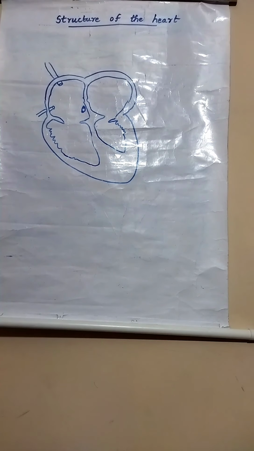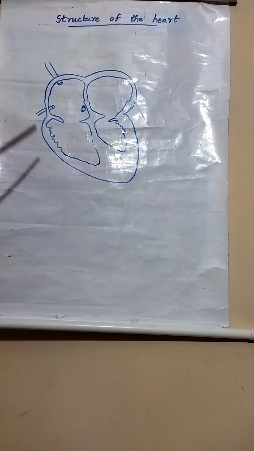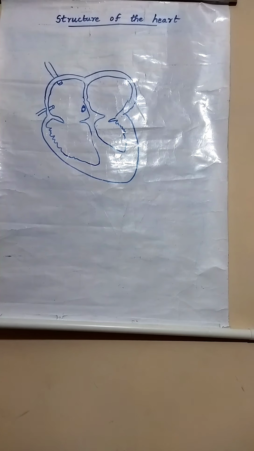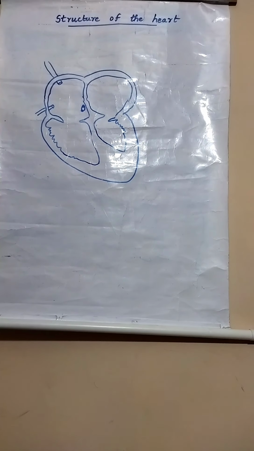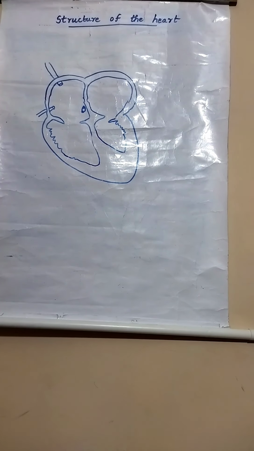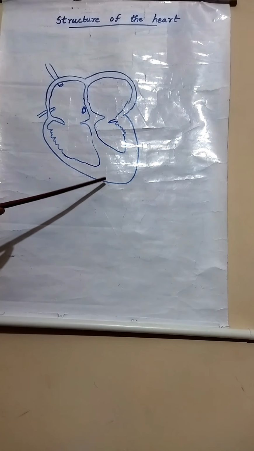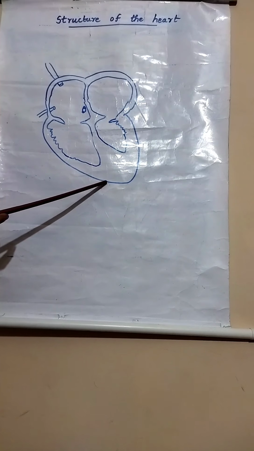Here I have drawn the internal structure of the heart. So from outside, the heart is going to look like a conical structure. That is, it is triangular in shape, slightly tilted towards the left. As you can see here, it's slightly tilted towards the left.